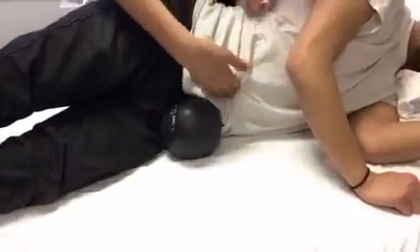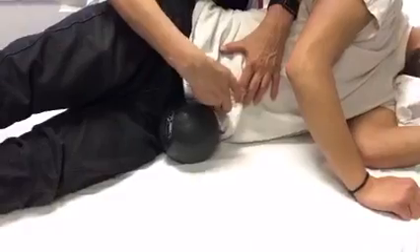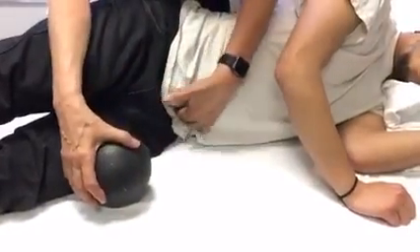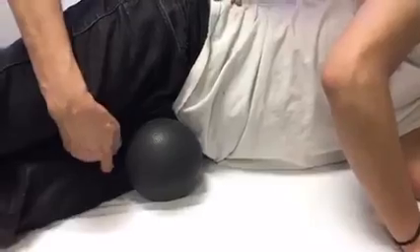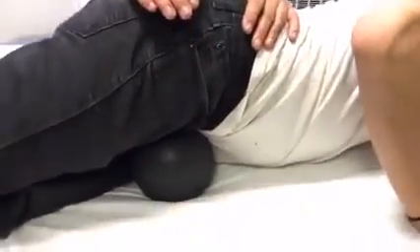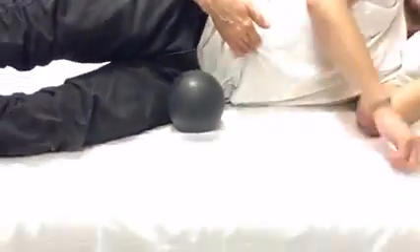So he treated really close to the belly button, then a little further down, then a little further down, and then right where the inguinal ligament is. And if you can get really close to the femur right here, right where it attaches low, that's a good place to go as well. Okay, let's try it on the other side.